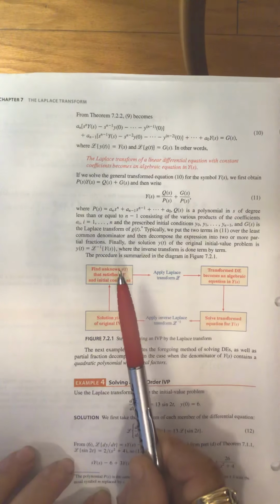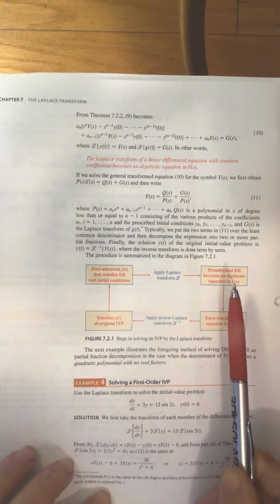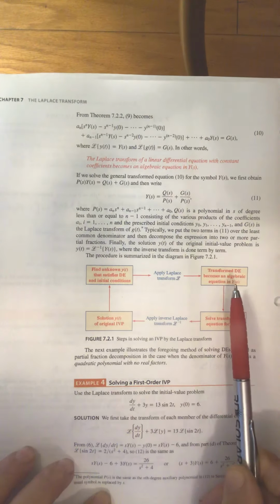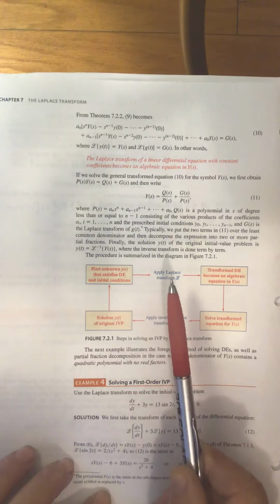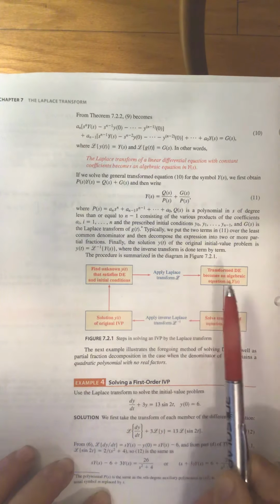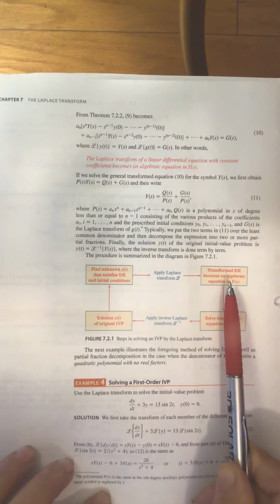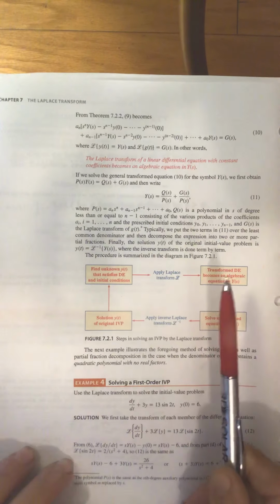So we're trying to solve for y of t, little y of t. Now we've got, they're using the term big Y of s, sometimes we'll use f of s, a function of s. So we started with a function in t, applied Laplace, and now we have a function in s. Just like with derivatives, you take a function, and you get a new function.